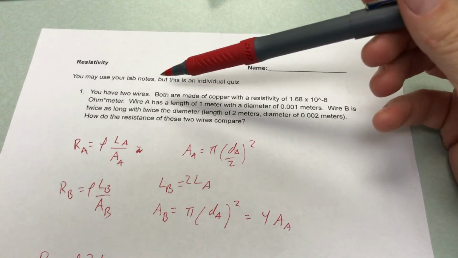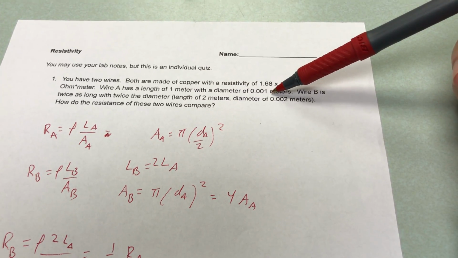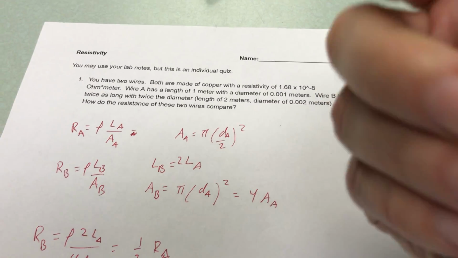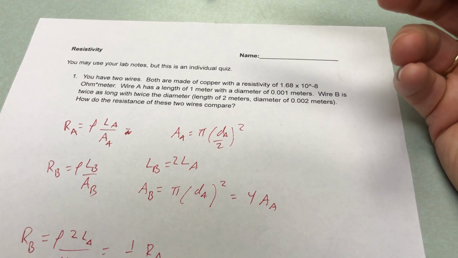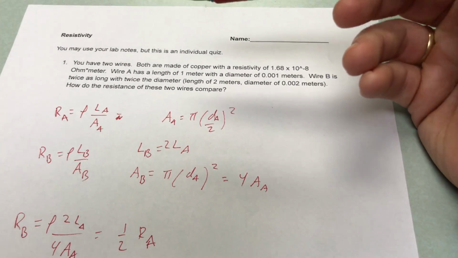Okay, so this one has two wires. One is 1 meter with a diameter of 0.001 meters, and wire B is twice as long with twice the diameter. So I'm making it longer, which makes it have a higher resistance, making it wider, which makes it have a lower resistance. So which one wins?